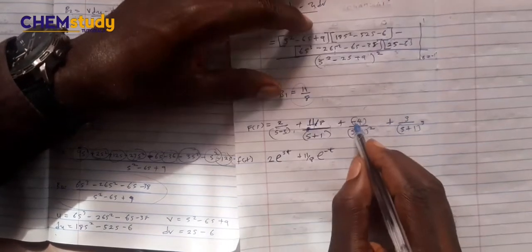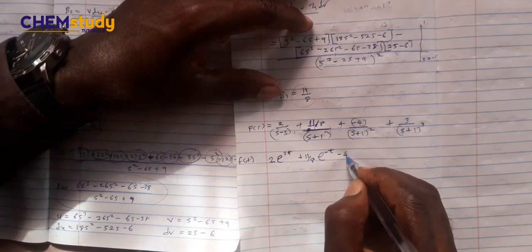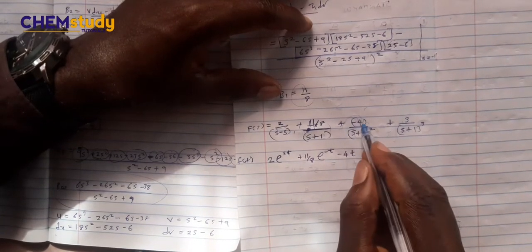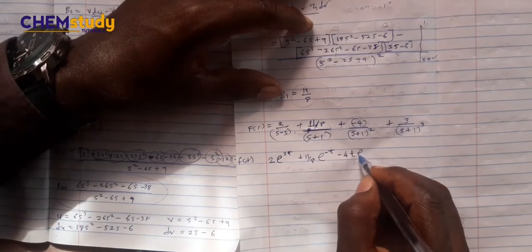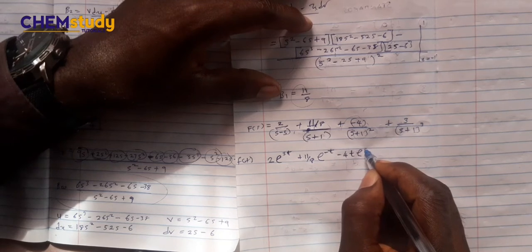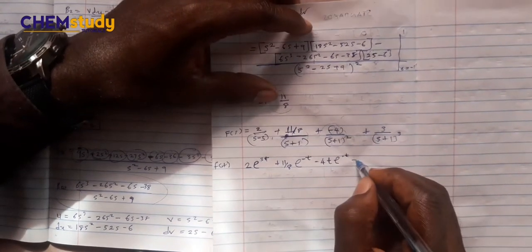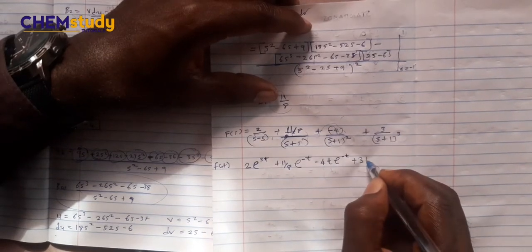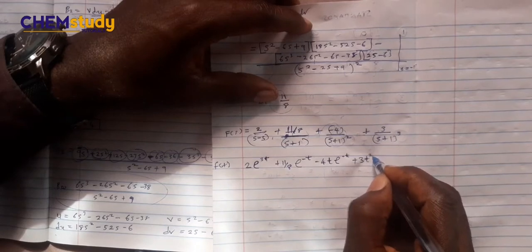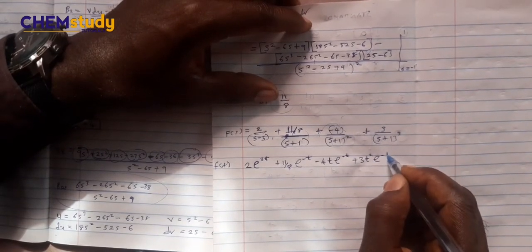Then here is minus 4t, the standard transform for this, e to the minus t, and here is plus 3t squared e to the minus t.